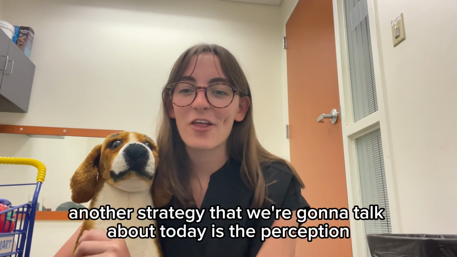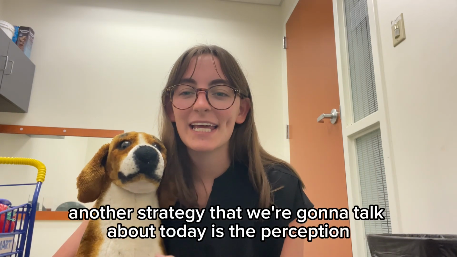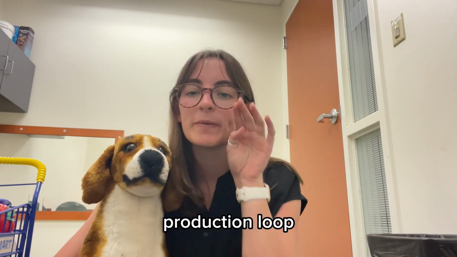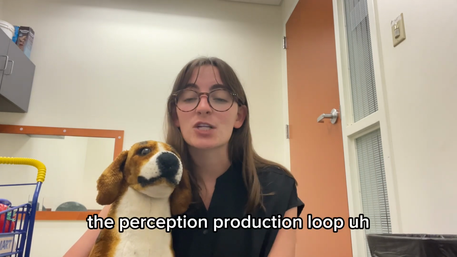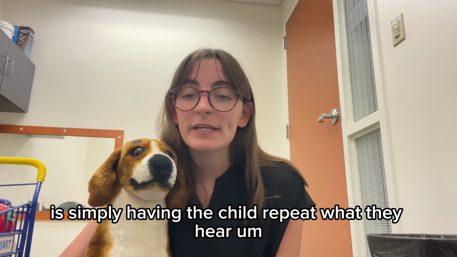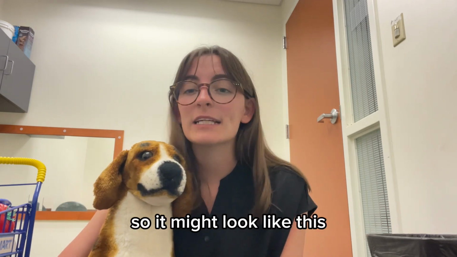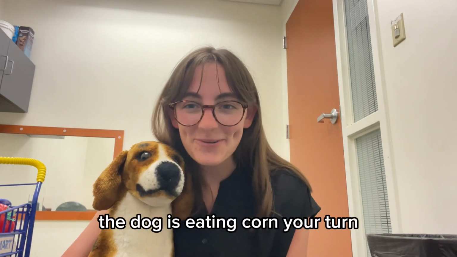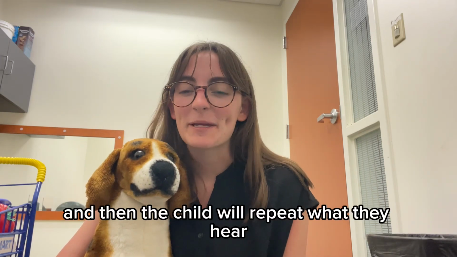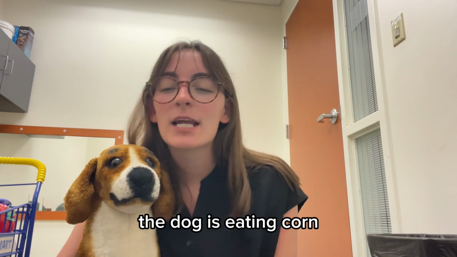Okay, so another strategy that we're going to talk about today is the perception production loop. The perception production loop is simply having the child repeat what they hear. So it might look like this. The dog is eating corn. Your turn. And then the child will repeat what they hear. The dog is eating corn.